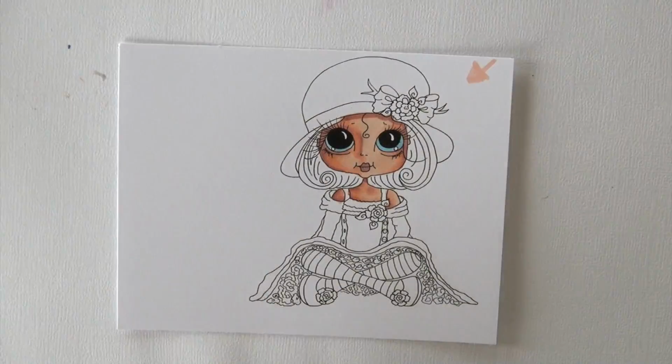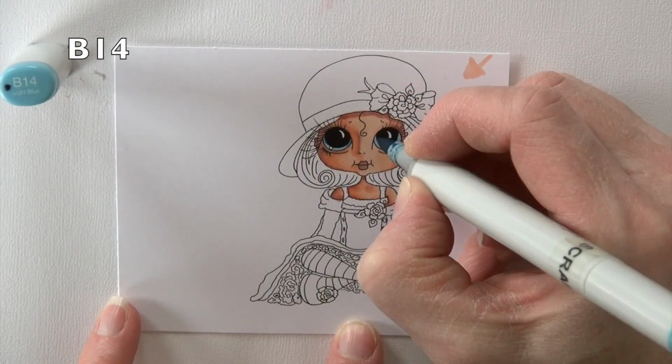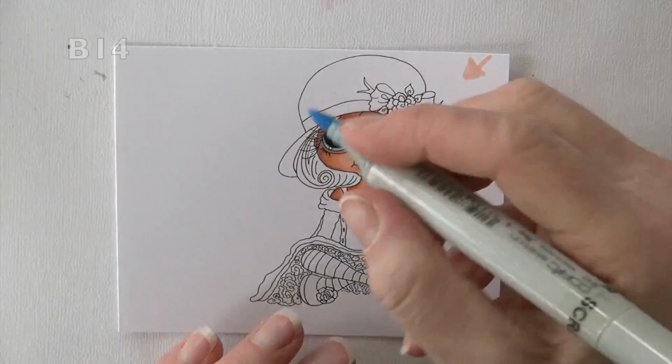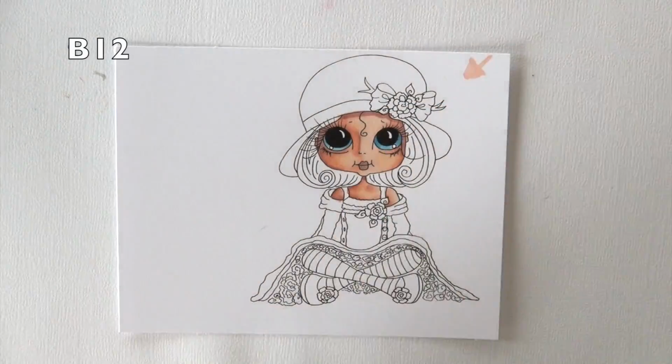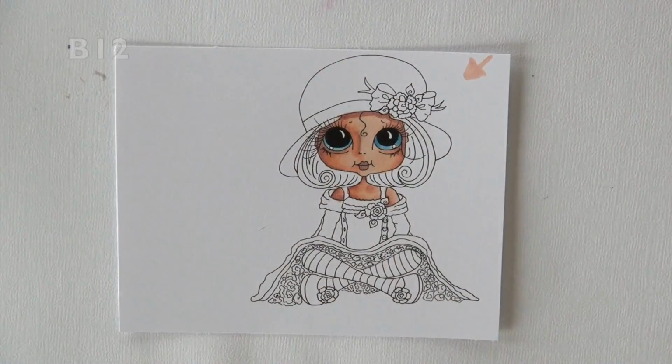B12 is going to start her eyes, and then just a little bit of B14 from the top edge and down just a little bit, and blending with B12.